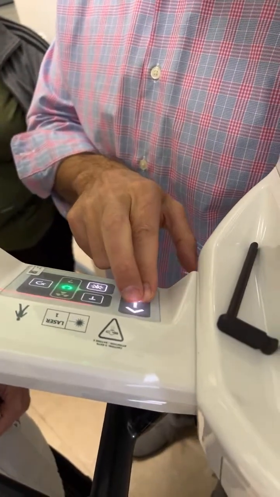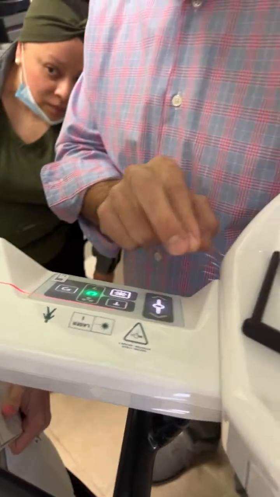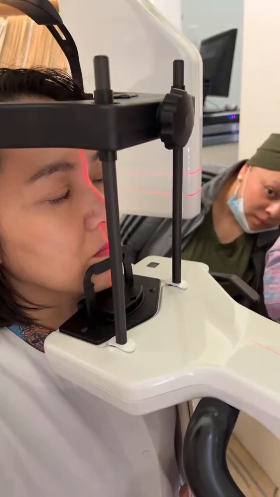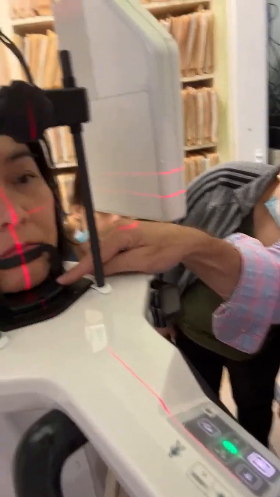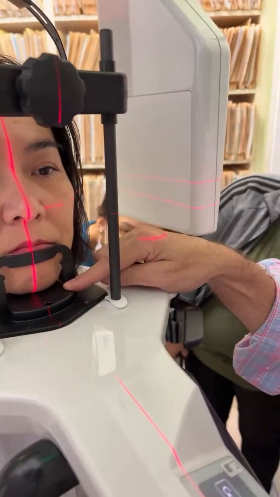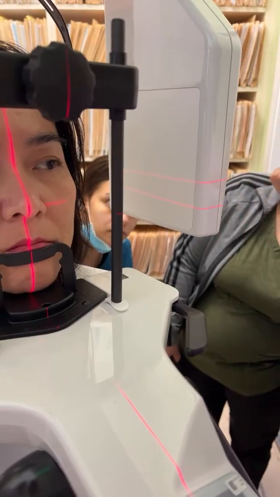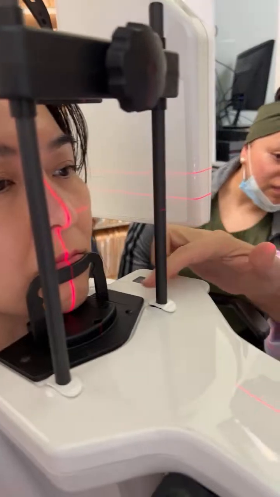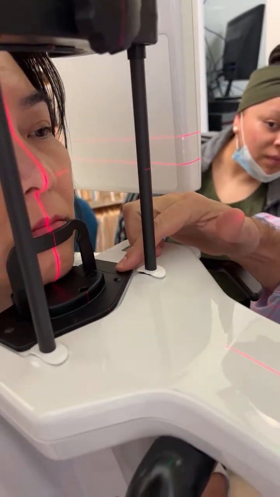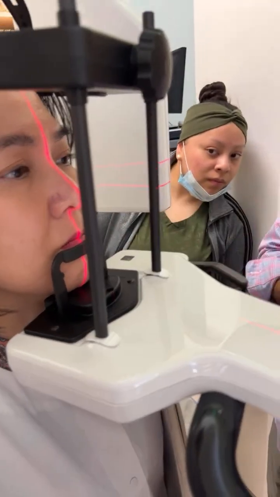I'm going to move this up. Look at the lights go up her face. See how they're going up higher and higher? That's because we have the space under here. If this was turned the other way, that plastic piece would be in the way, wouldn't it? You couldn't move it up. That's why the engineers designed it this way. It's very smart.